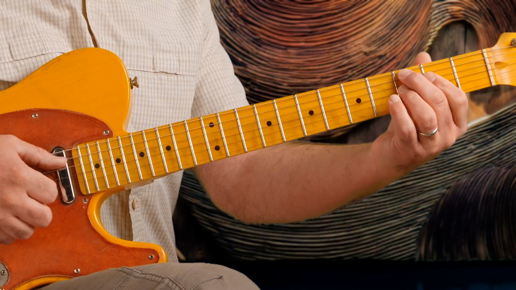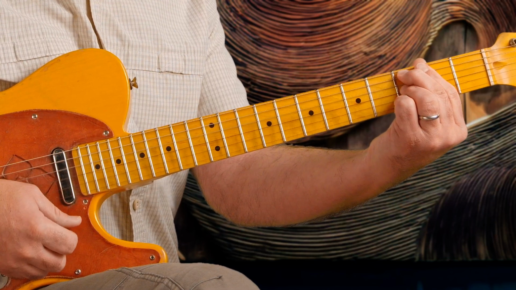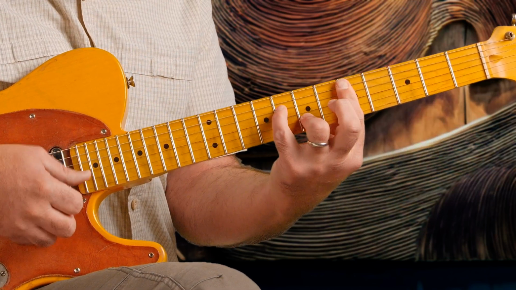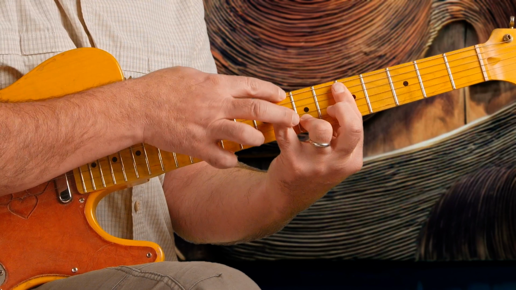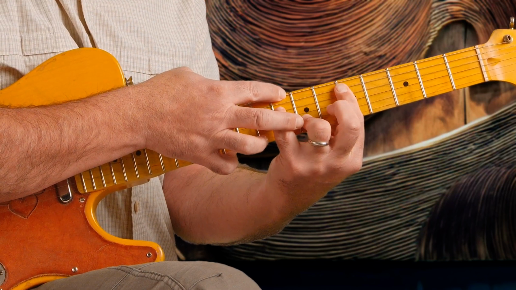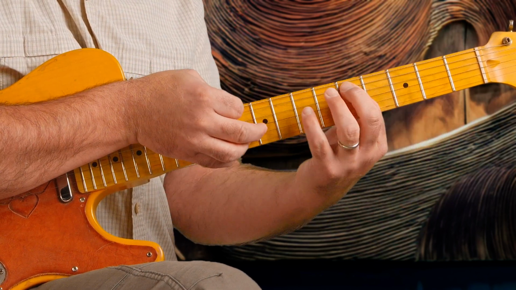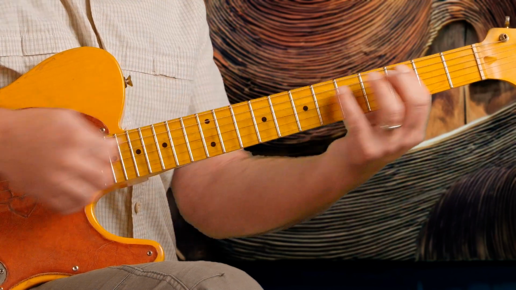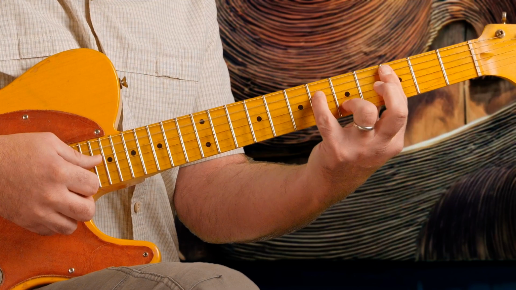So C9 flat 5 again equals D9 augmented with a 9. C9, because I have the C and then a 9. Let's look at it this way.